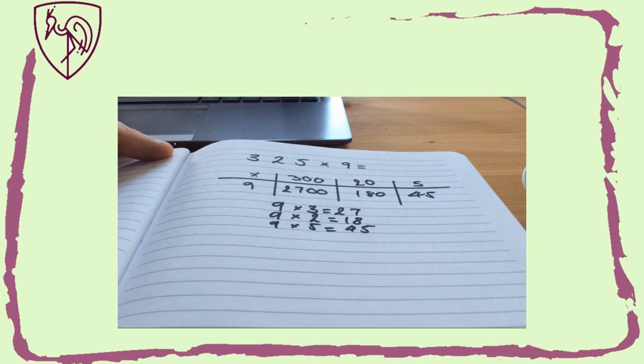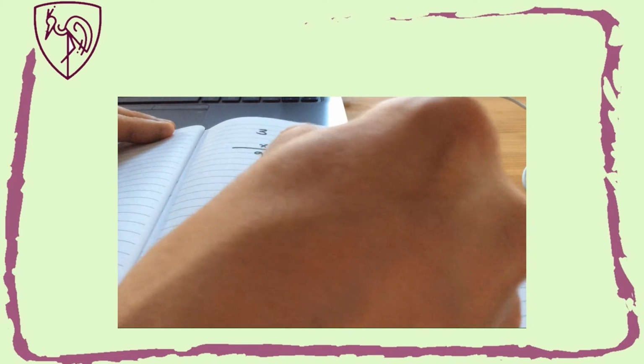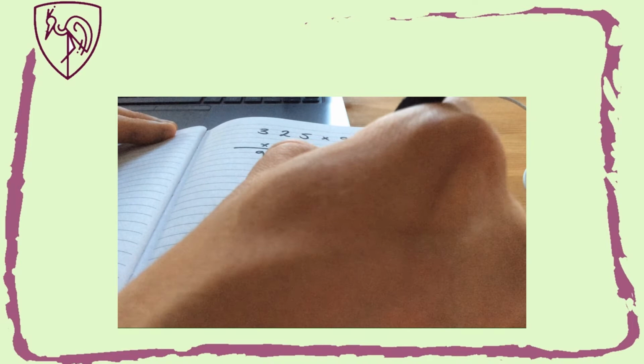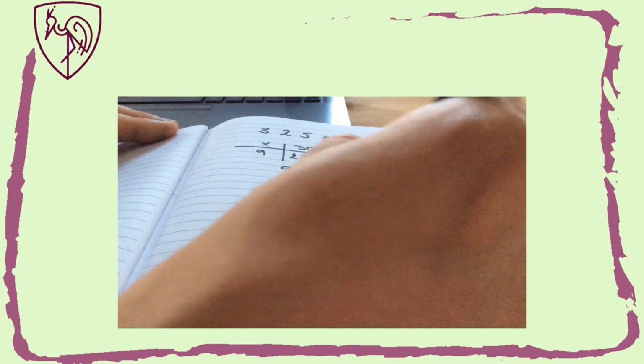As with yesterday, our final step here is to add these three values together. Now it's a little bit trickier than yesterday due to how many values that we have got to add. So we might draw upon a method that we've used in the past, our columns, and add together each value by writing it in columns. We've got three values to add together.